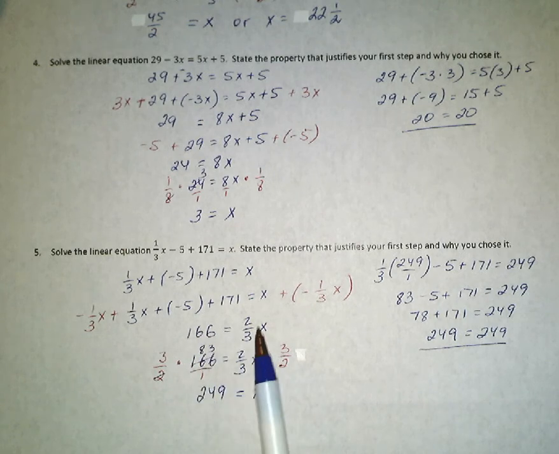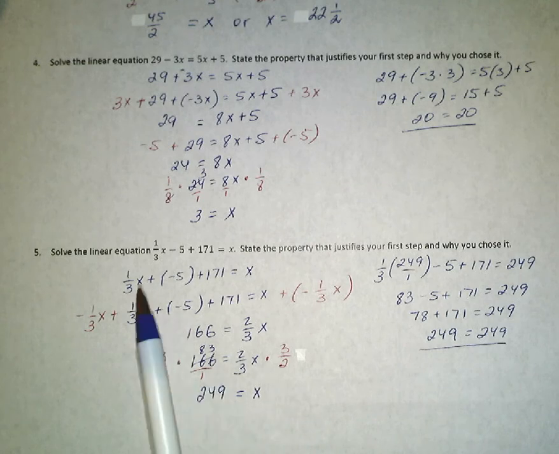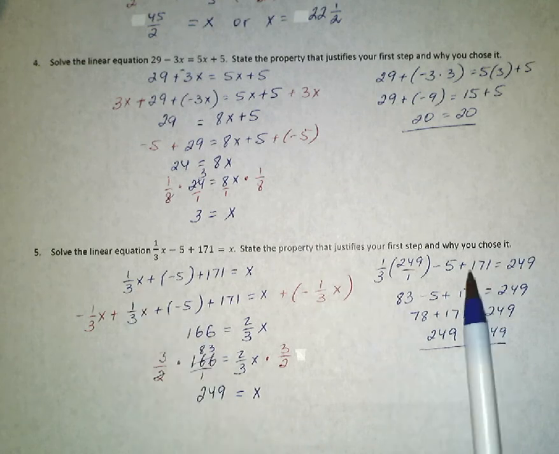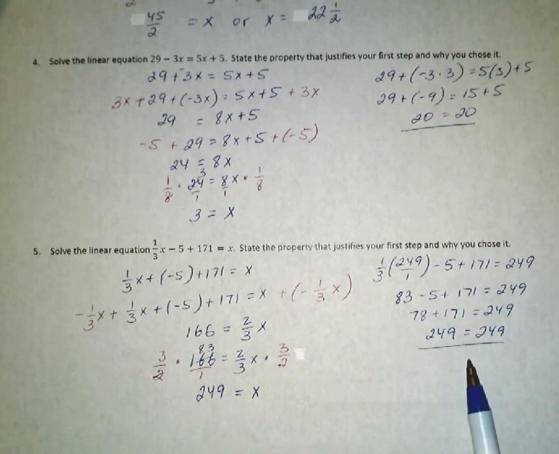From there, I multiplied 2/3 x by the reciprocal of the coefficient, so 3/2. And then I did it on the left side as well and got 249 equals x. That 249 I substituted into the original equation right here, and it became correct.